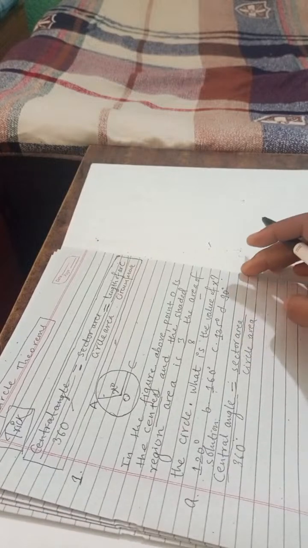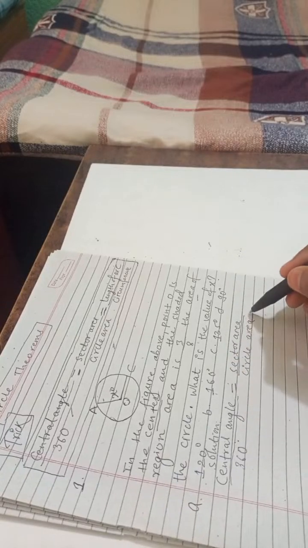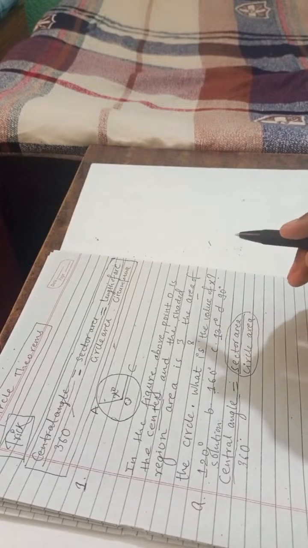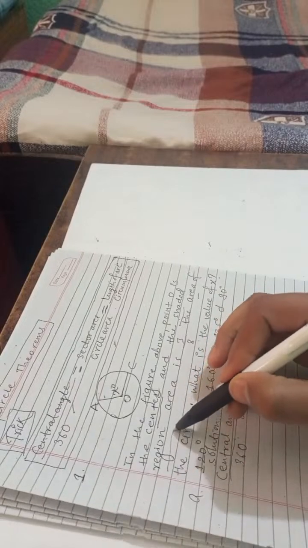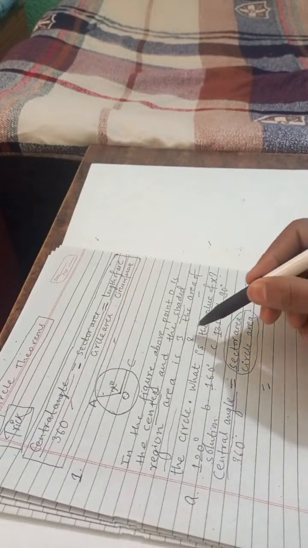We already know sector area by circle area means the shaded region. The shaded region area is 3/8.